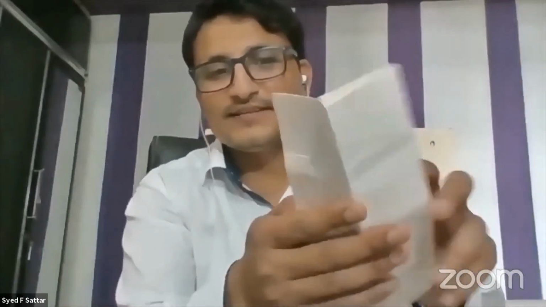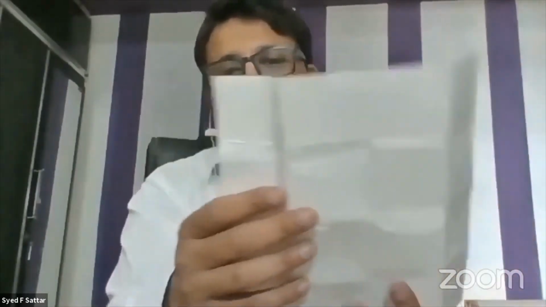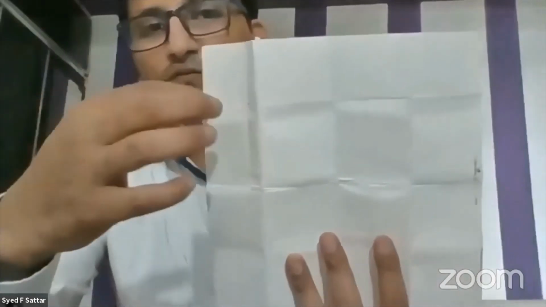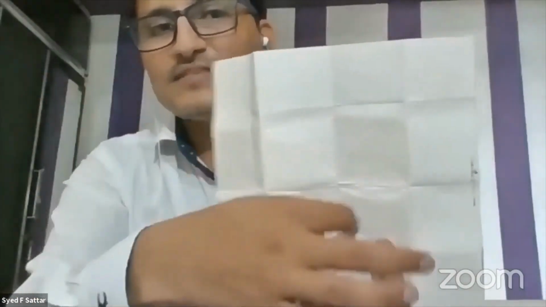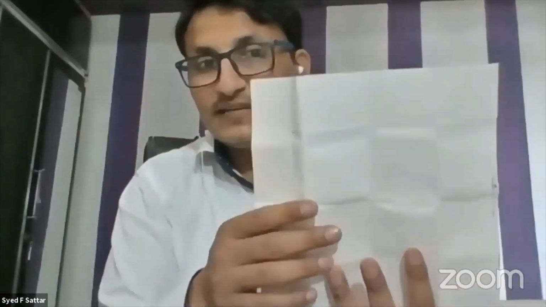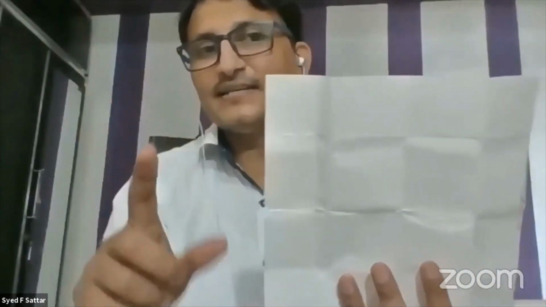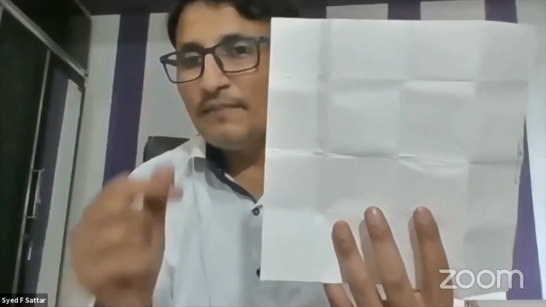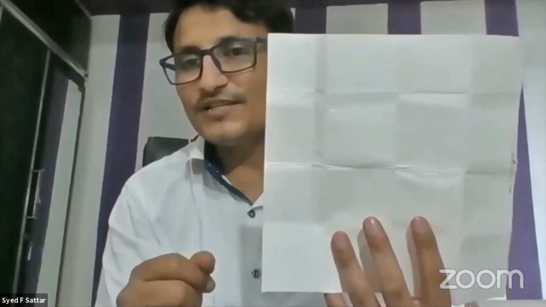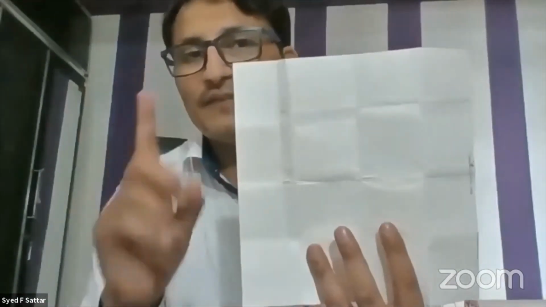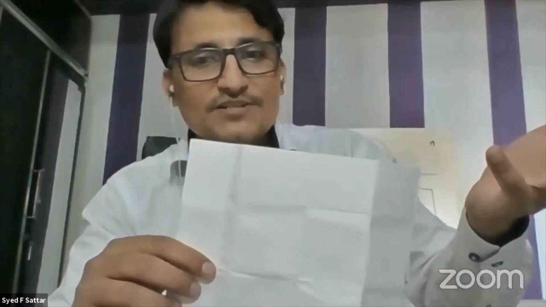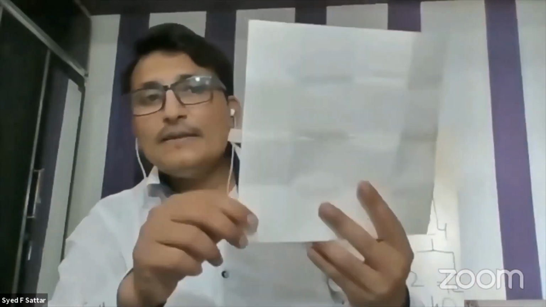And when you open this, how many 1/8 will there be? 1, 2, 3, 4, 5, 6, 7, 8. 8 1/8s will be there. So when you divide one whole by 1/8, you will get 8. Thank you, Harshita ji. This is the division of fractions. So just with one piece of paper, you can do wonderful things.